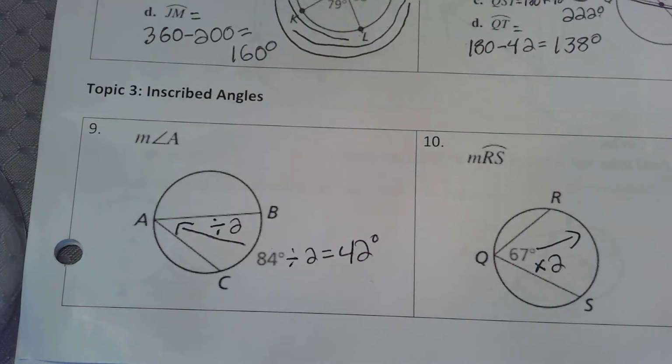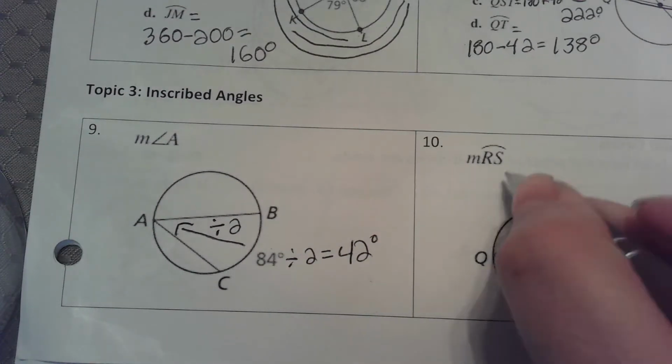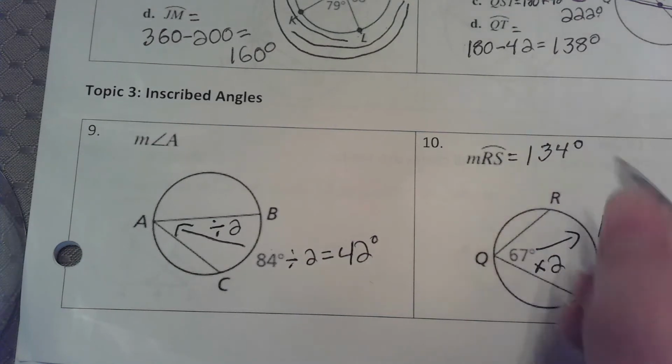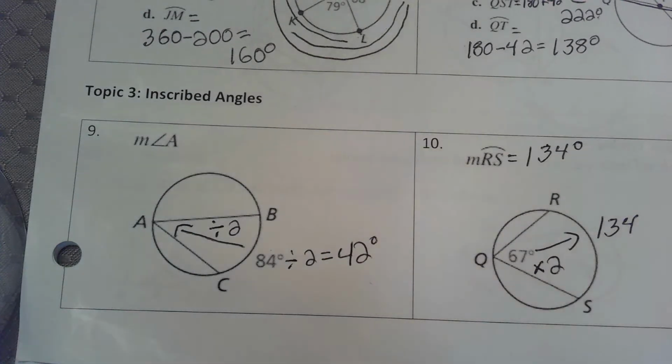So 67 times 2 is 134. So the measure of arc RS is 134. Remember to look at it and see, yes, it's going to be bigger.